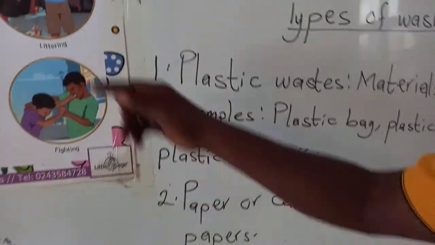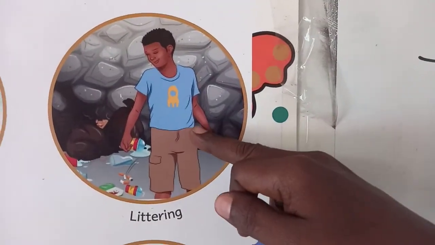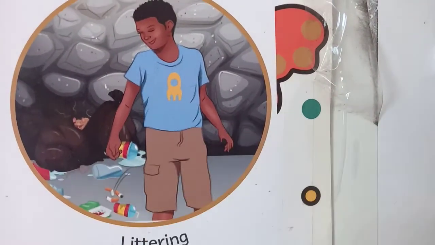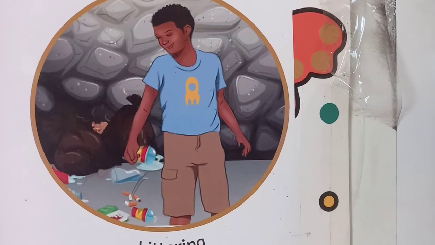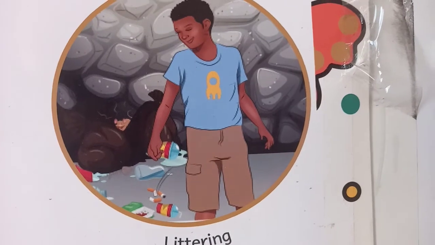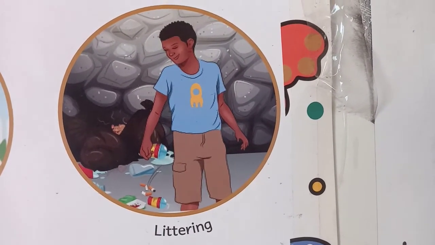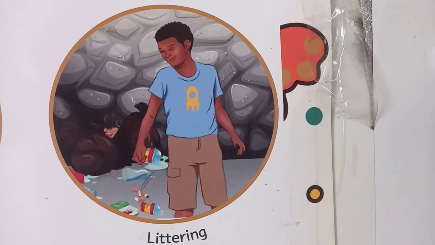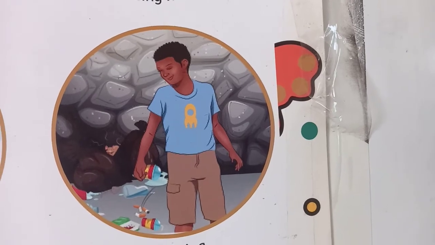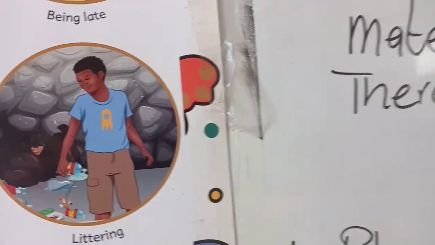Very good. Let's look at this. For example, you can see that the boy is littering around. All the things he's dumping there, he doesn't need them anymore. So they become a waste. And as it becomes a waste, it becomes a litter. It makes the surrounding environment dirty. Very good.